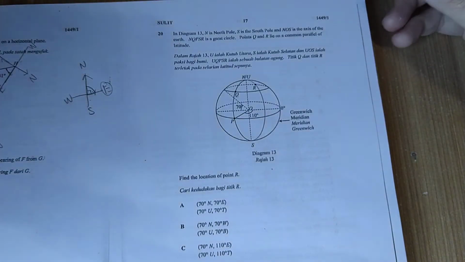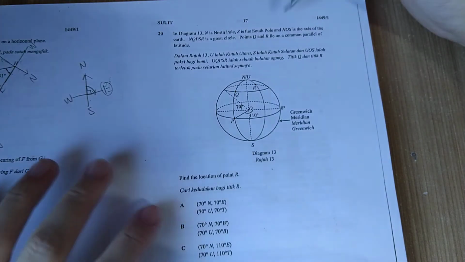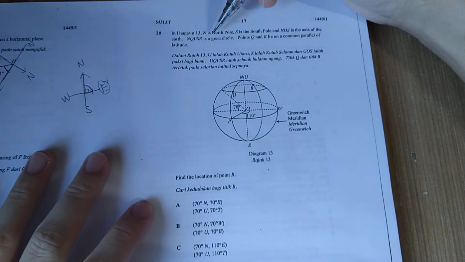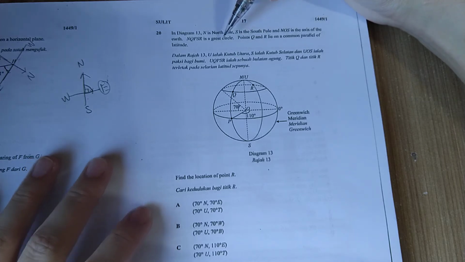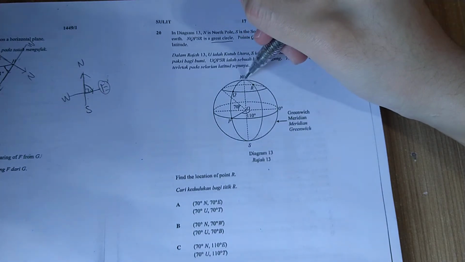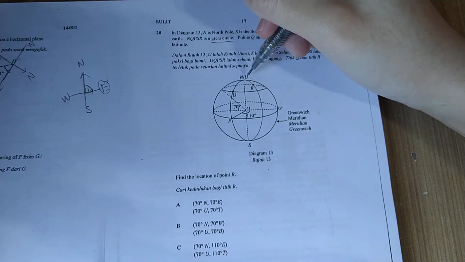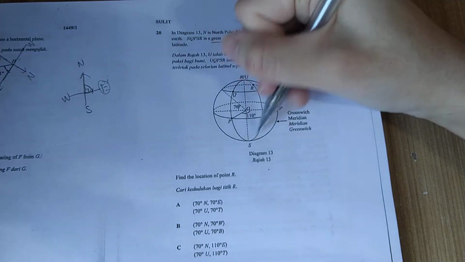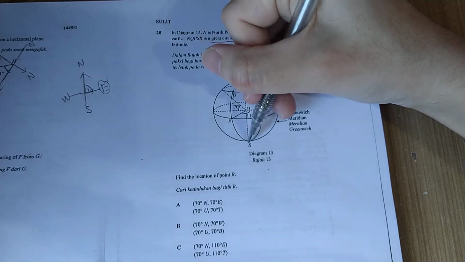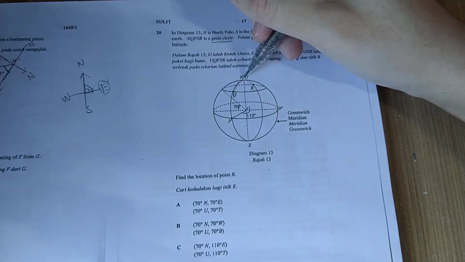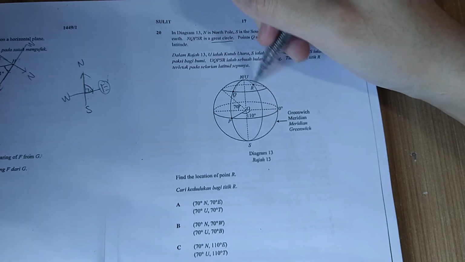So let's move on. Number 20. In diagram 13, N is the north pole and S is the south pole. And NOS is the axis of Earth. Right? So points Q and R lie on the common parallel of latitude. So the keyword here will be great circle. So great circle means what? It means that NQPSR, this NQPS line and the NR line, this NR line is exactly behind this line.